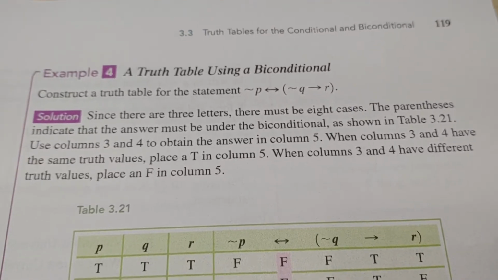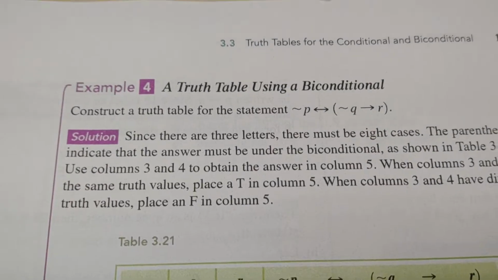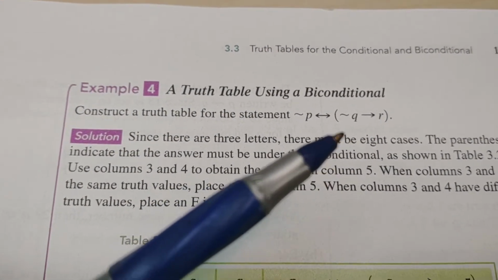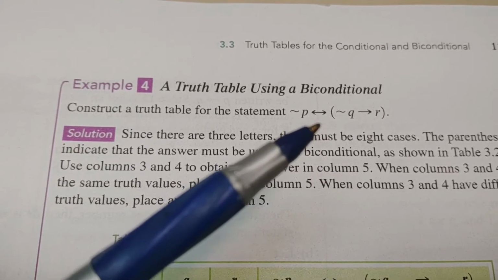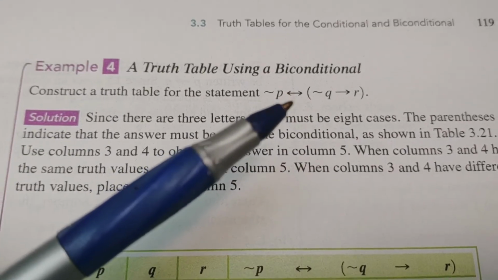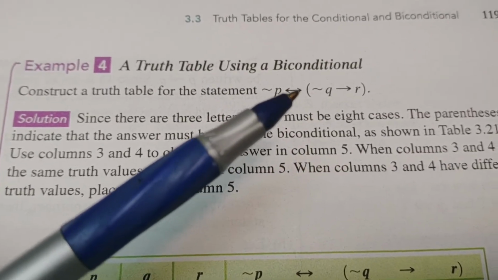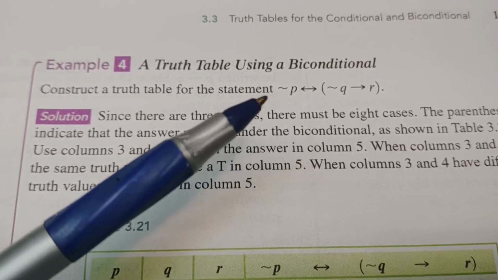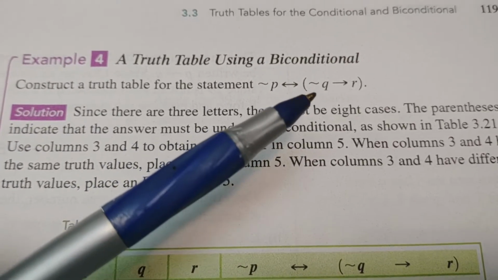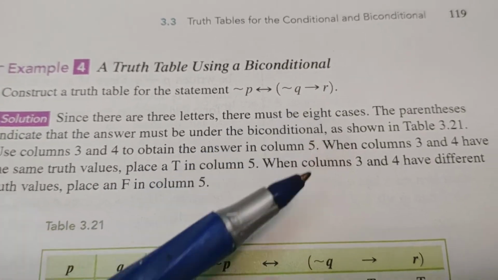Okay, this is a truth table using a biconditional statement. First of all, you can see that we have negated P going to biconditional. Remember, the biconditional shows going both ways. So conditional just has the arrow pointing to the right. Biconditional has the arrows pointing both ways. So this is negated P biconditional, negated Q conditional R.